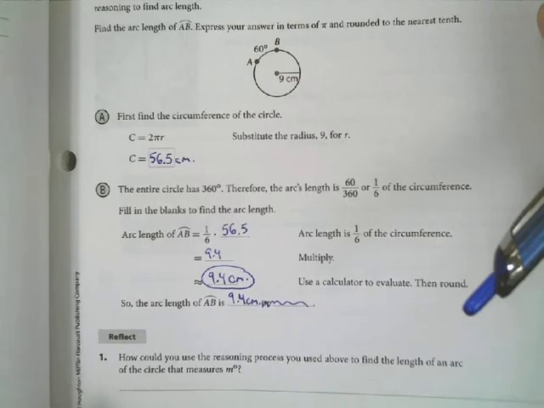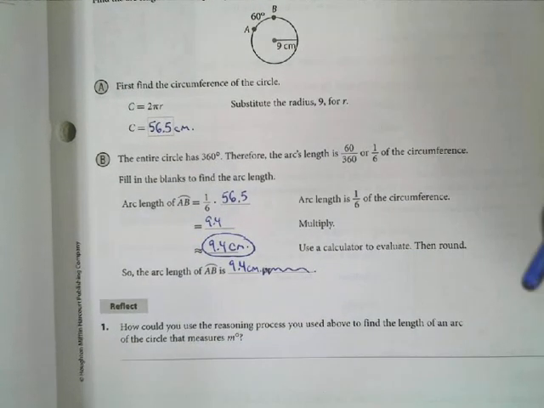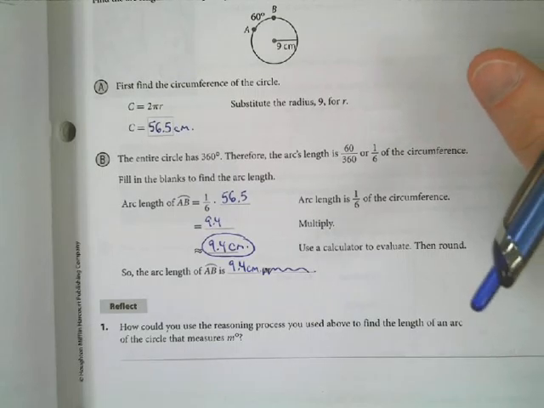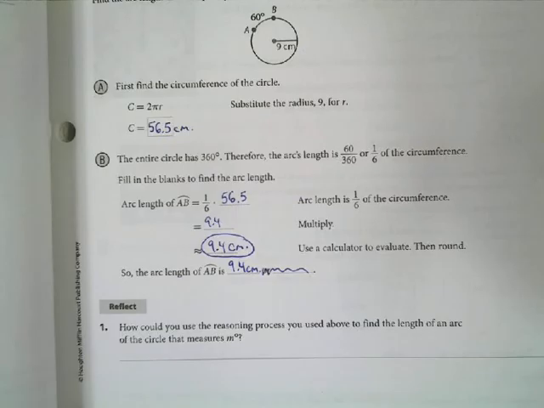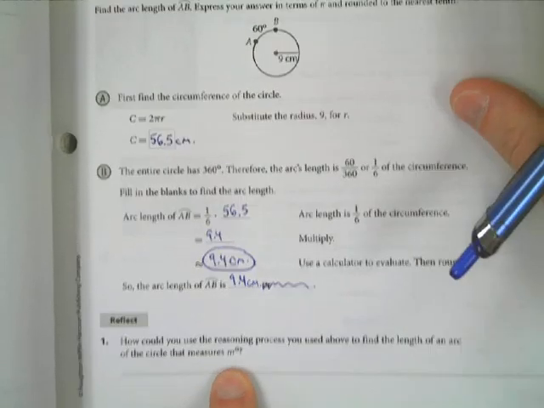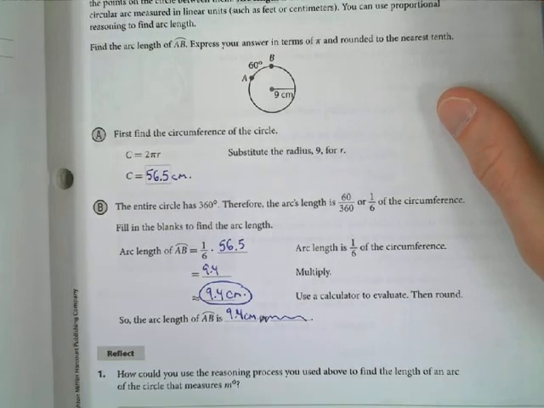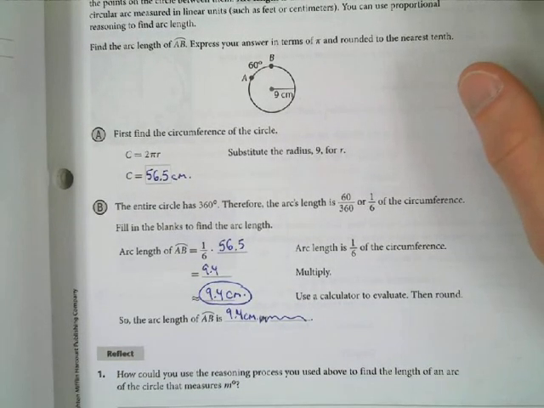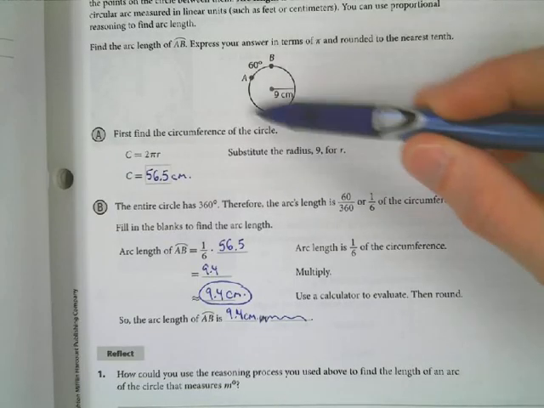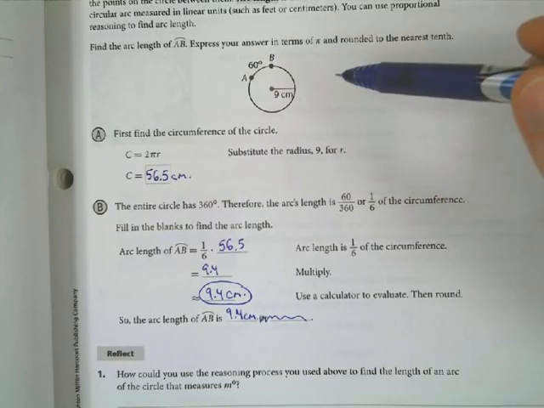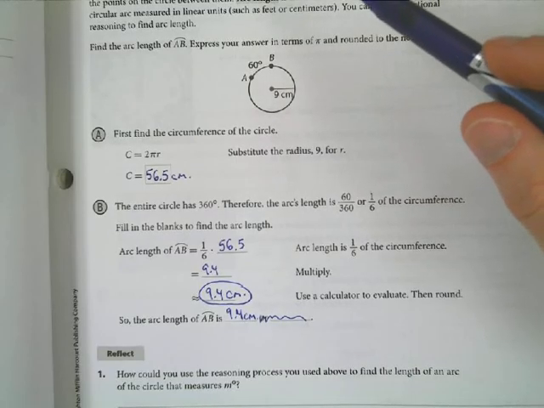So the little reflection question here is something we could ask. How could you use this reasoning process above to find the length of an arc of the circle that measures m degrees? So if instead of the arc being 60 degrees, it was just a generic m degrees, what would change here? Would we still have to find the circumference of the circle for a generic arc?